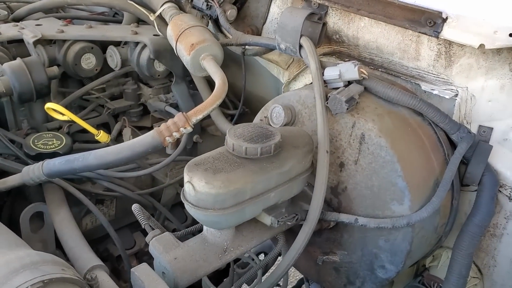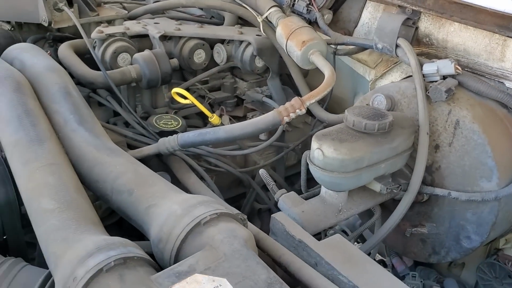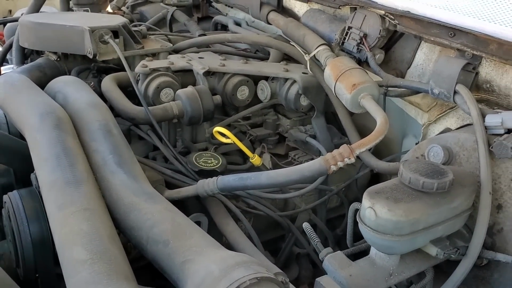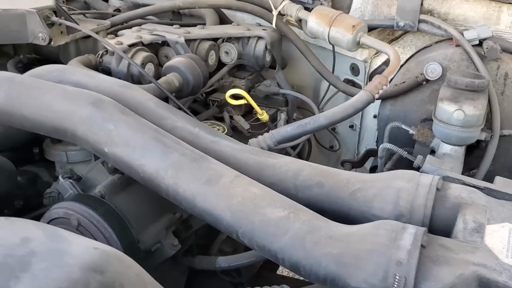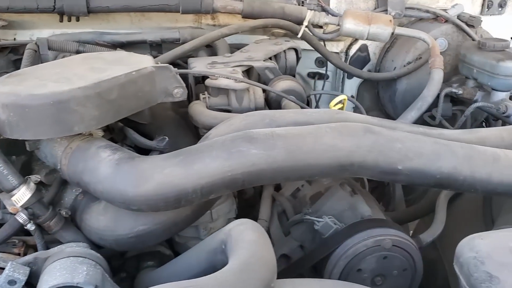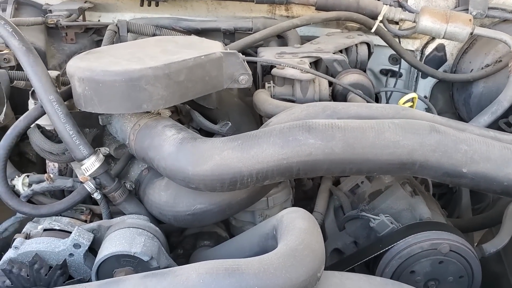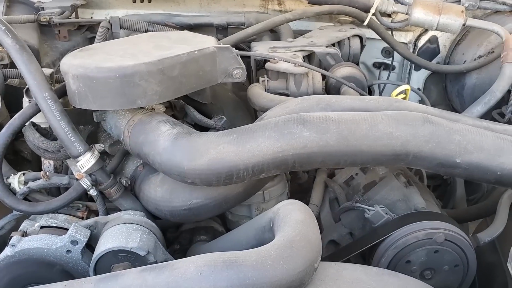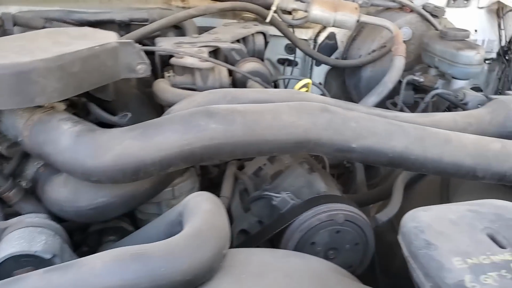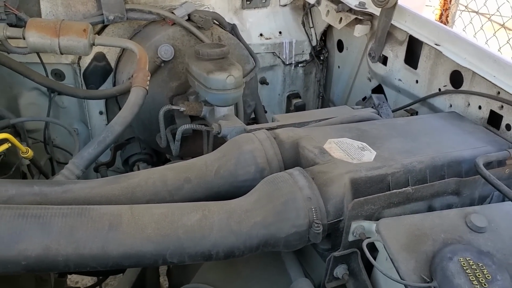Did you grab the key? See if it'll start today. We're gonna see if it'll start here. Maybe we can identify whether it's spark or fuel or both. Well, today it's fine, but we're gonna pop that ECU and inspect it.